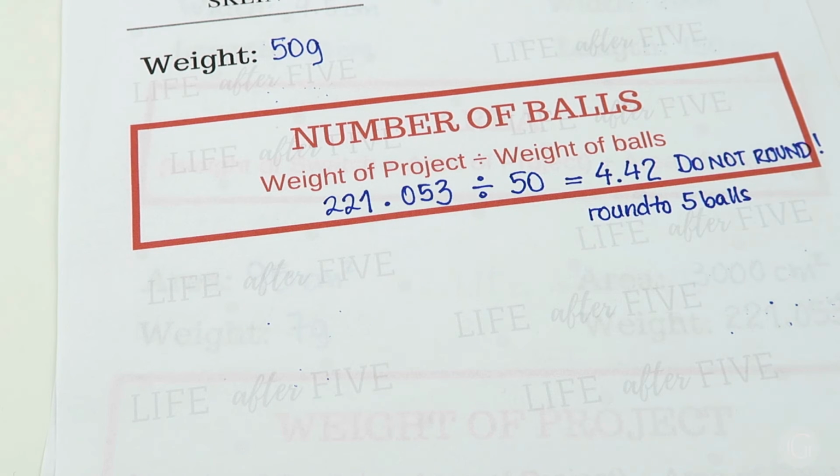And since this is just an estimation, you might want to buy 6 balls just to be safe. Now, we have already calculated the amount of balls that we need for our scarf. Using the same procedure, you can estimate the amount of balls required for any scarf size.